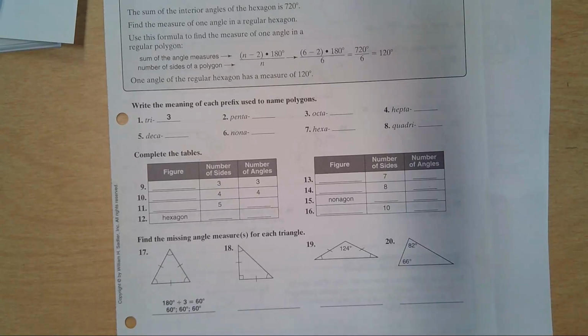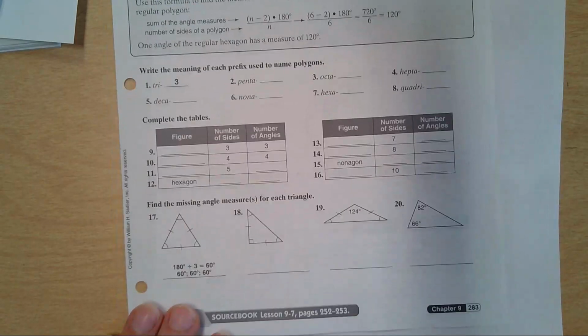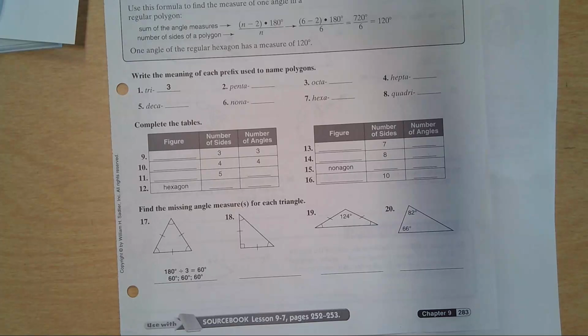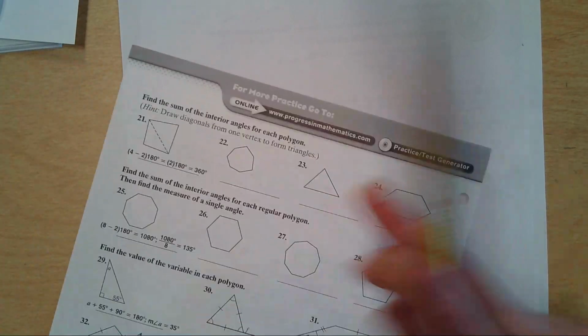Okay, guys. So, next part here, find the missing measurements. What's the total degree measurement of any triangle? 180 degrees. And we're going to introduce a new formula here in a minute to find some different things. You'll need your calculator for that part.